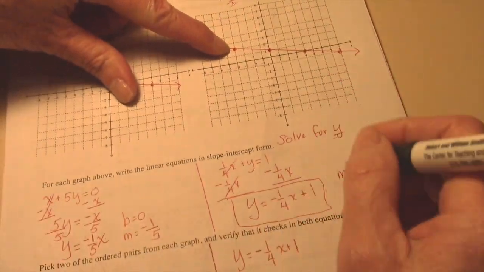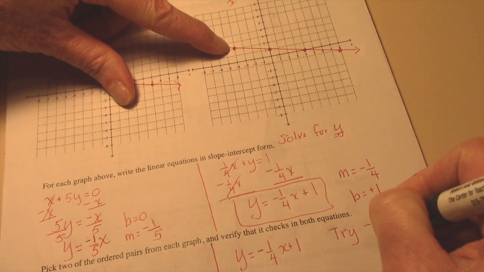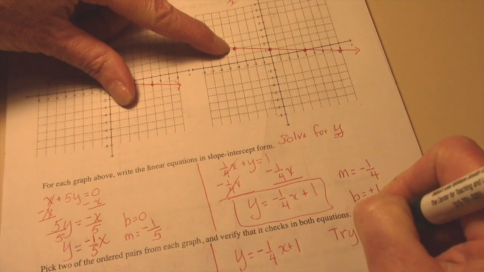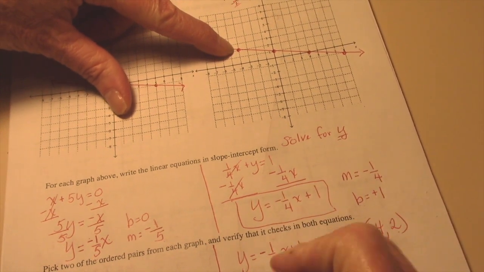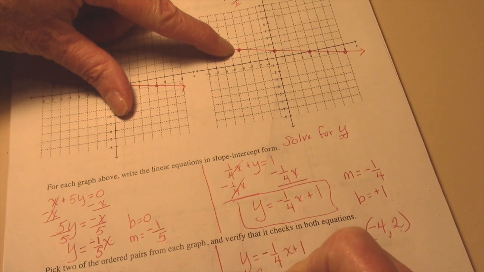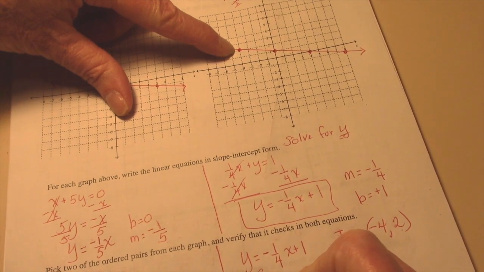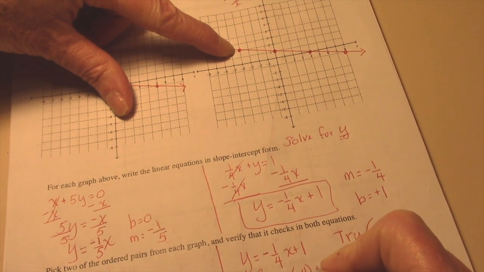So we're going to try -4, 2. Does it work in here? If x is -4, y is 2. So my question is, 2 hopefully will equal -1/4 times -4 plus 1.